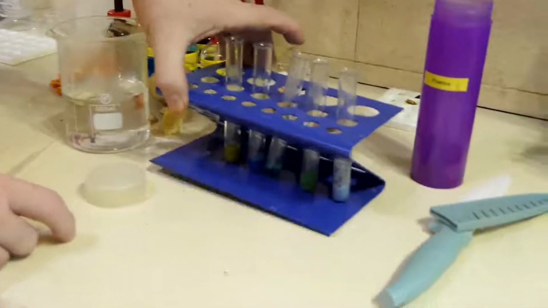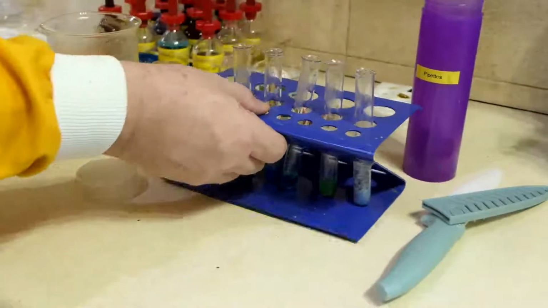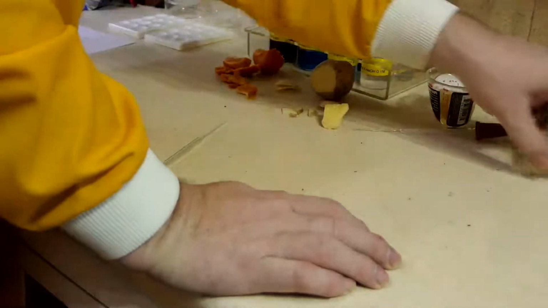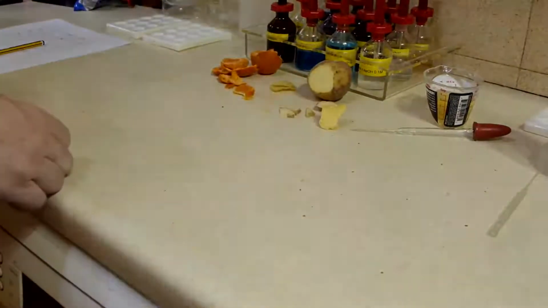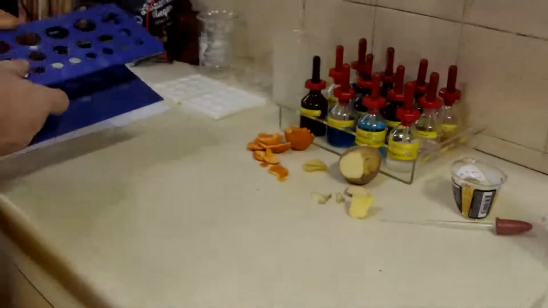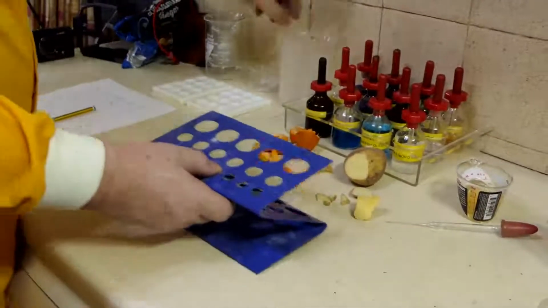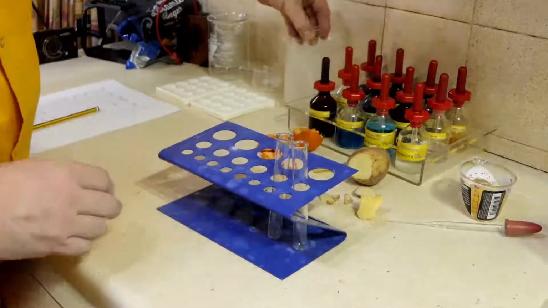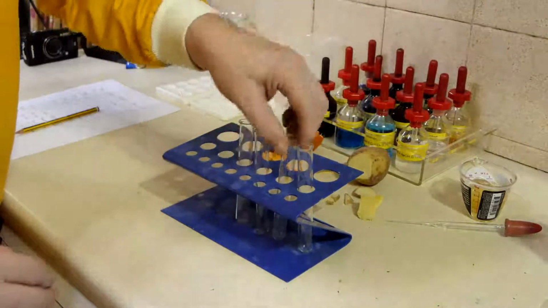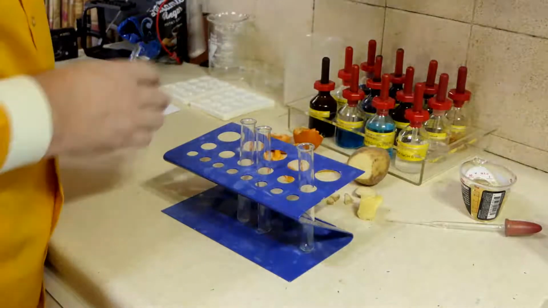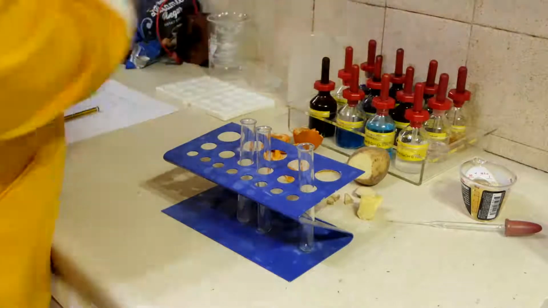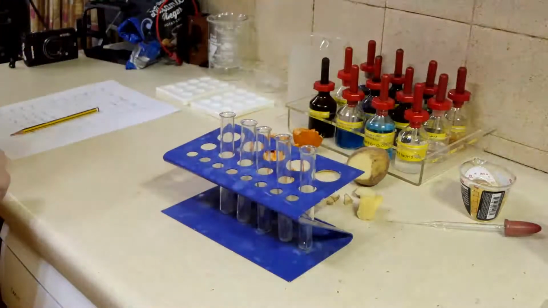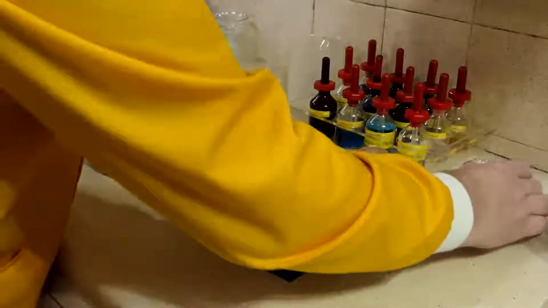So there's our first and second test done. I'm going to put the water away. We're going to do now a test for protein. The protein test is going to be very similar to what we've just done. So let's try the test here. We're going to start again.